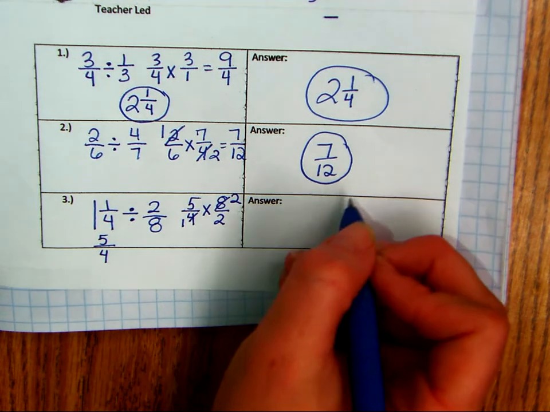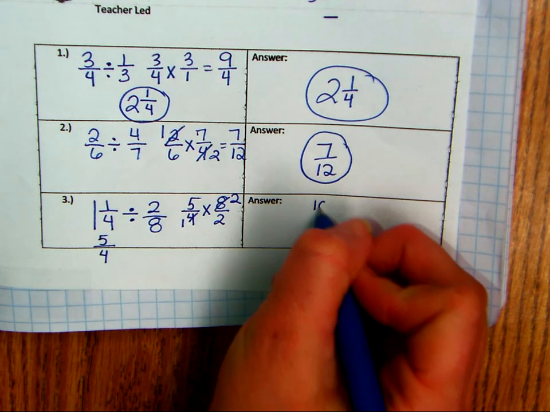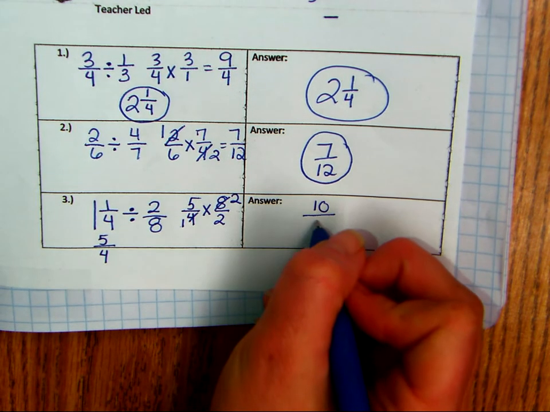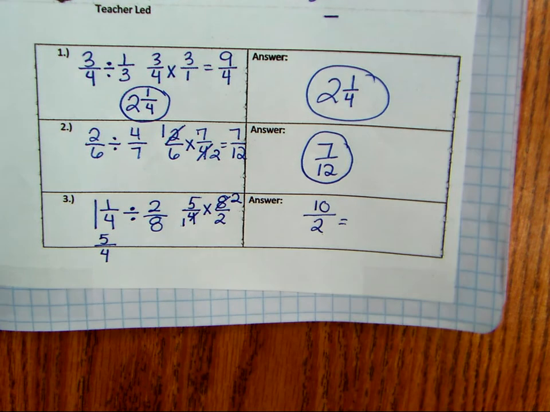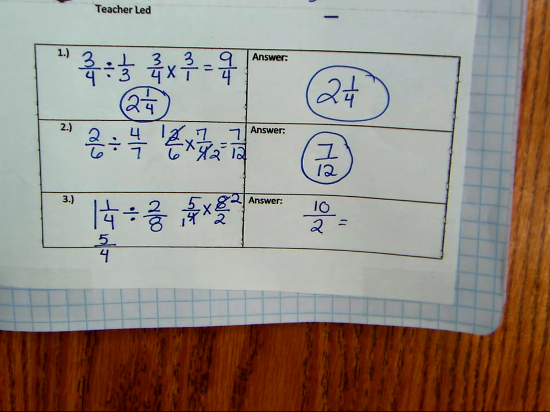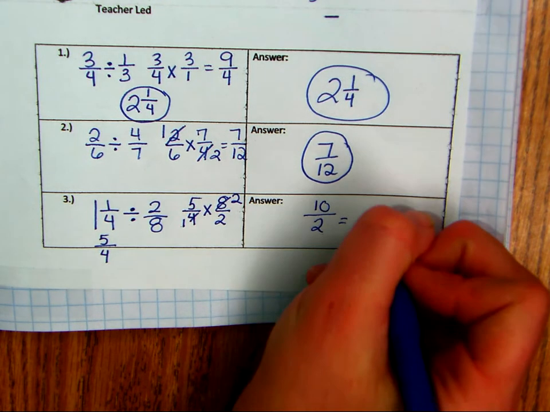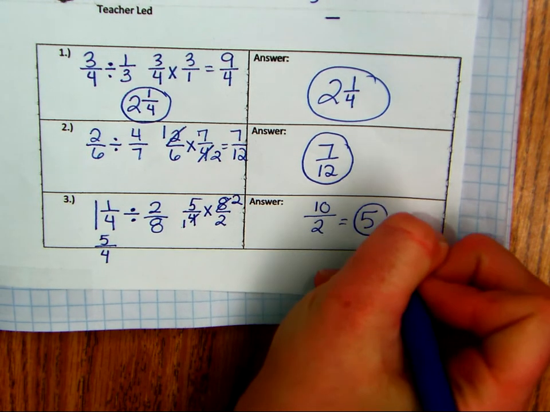5 times 2 is what? 10 over 1 times 2 is 2. Can I simplify that? Yeah. Who can tell me what the simplified answer would be? Haley. 5. Because 2 goes into 10 5 times.